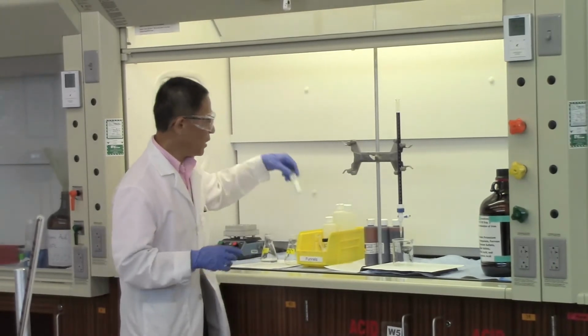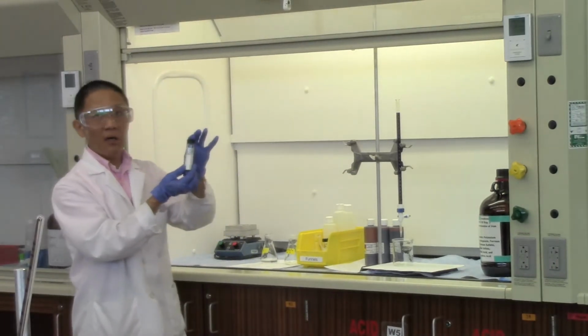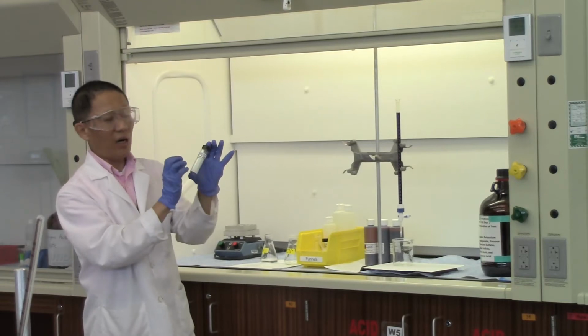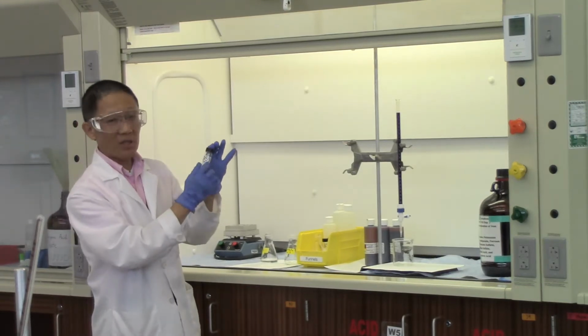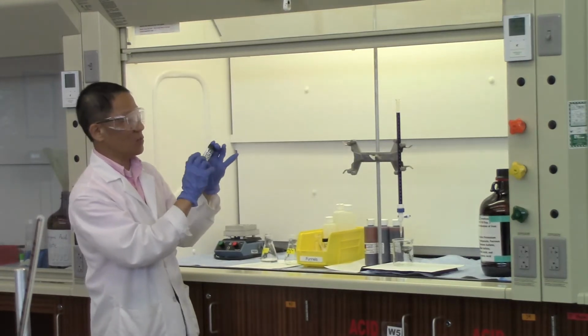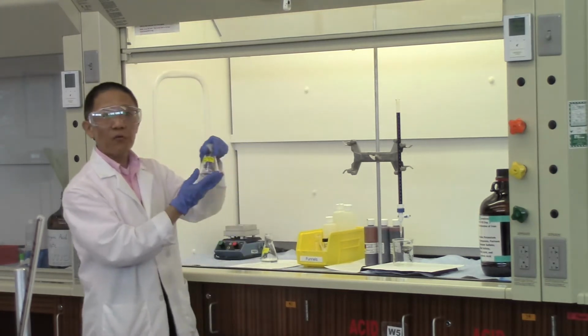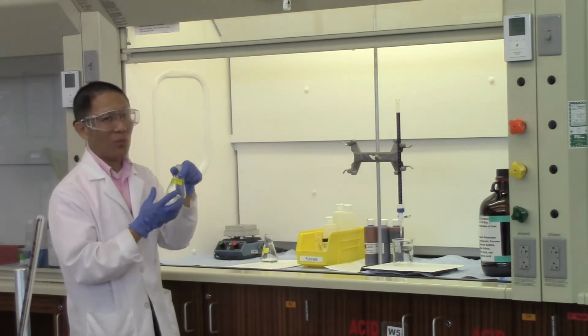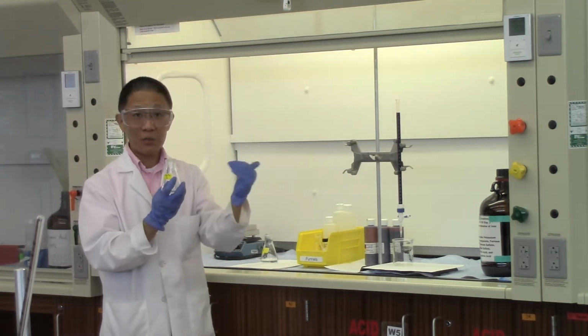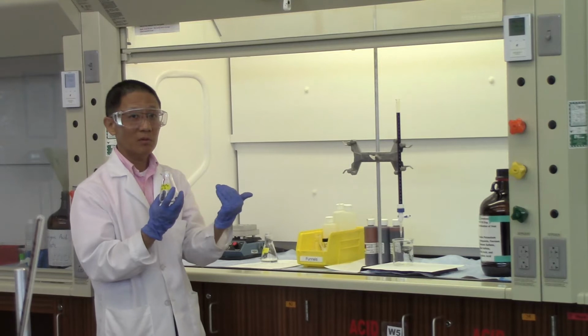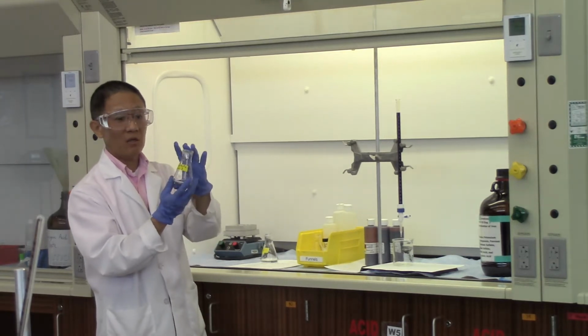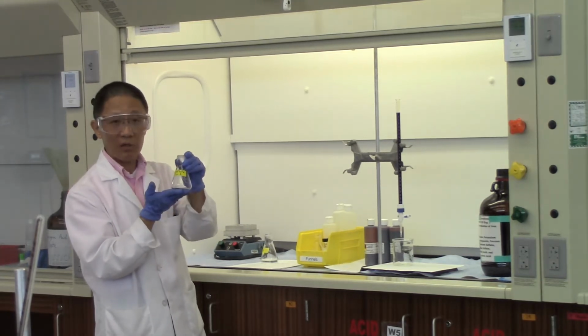So here we give you a sample of the iron ammonium sulfate with the given percentage. So this one's at 6.95%. So we measure out half gram of the sample. The lab manual requires you to measure out 3 portions of the same sample, about half gram each, and record the mass accurately.